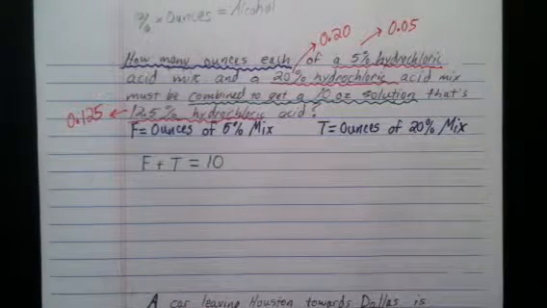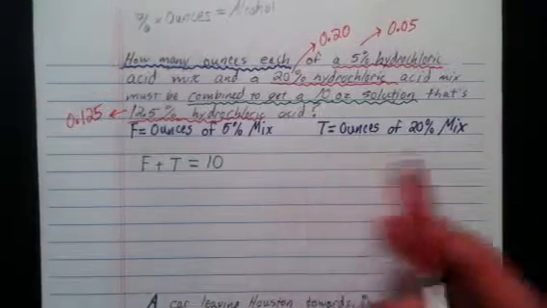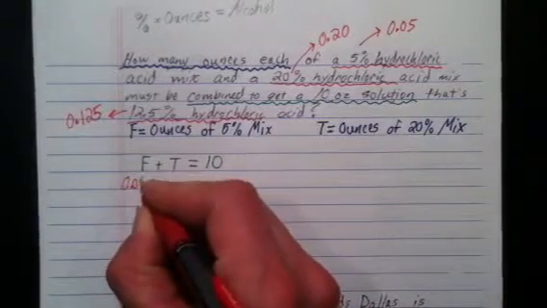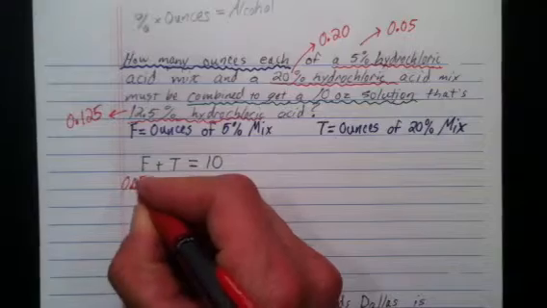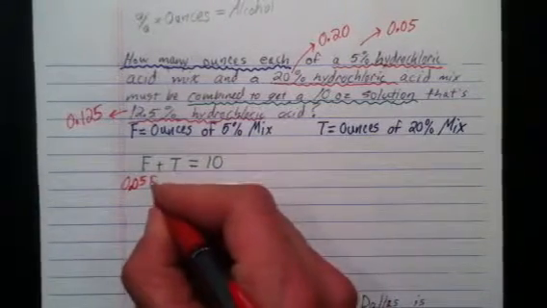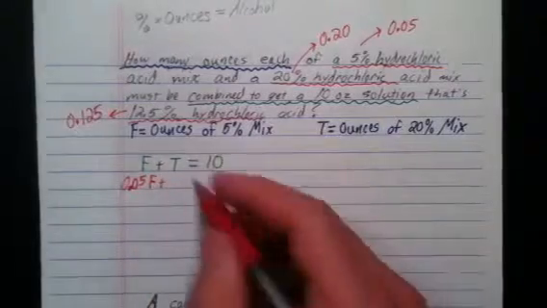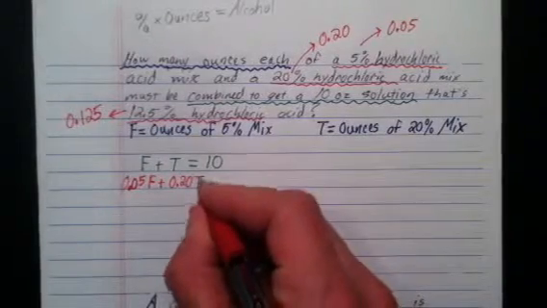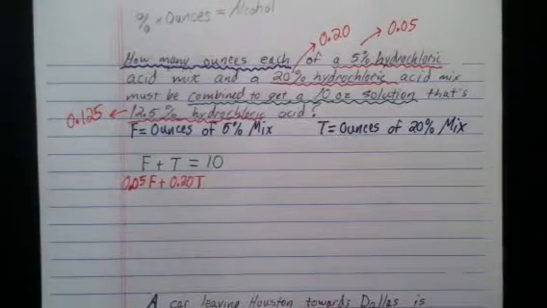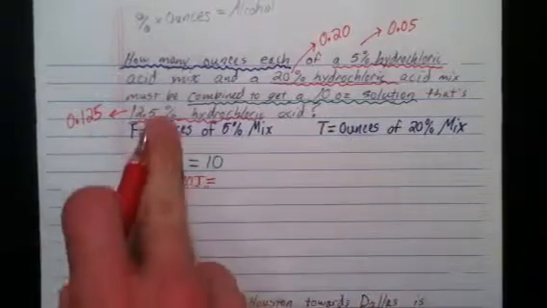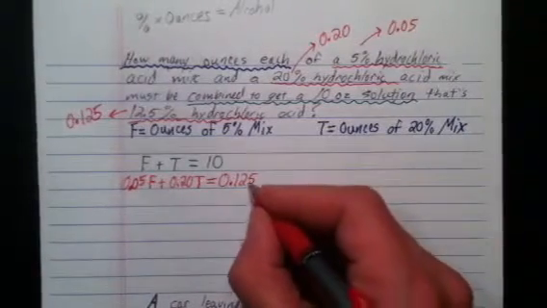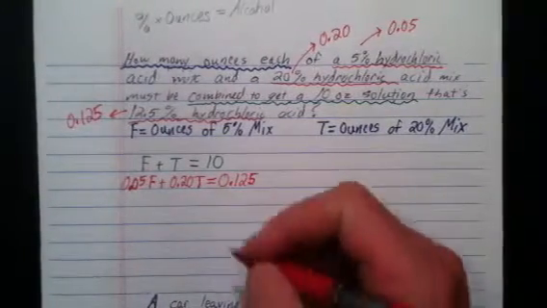So our second equation is going to look like this, incorporating our percentages. 5%, 0.05, times the amount of ounces of that mixture, which F represents, plus 20%, 0.20, times the amount of ounces at 20%, which was T. That is going to equal 12.5%, 0.125, times the amount of ounces we have at 12.5%.